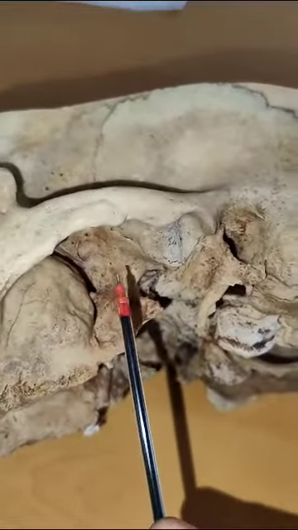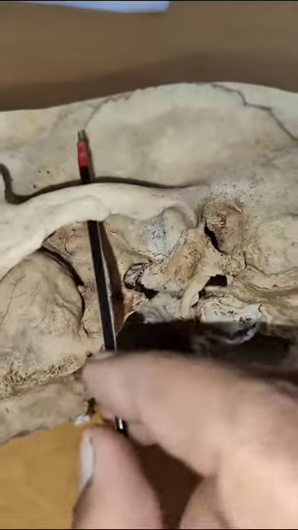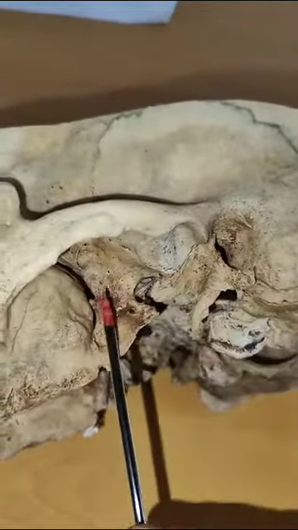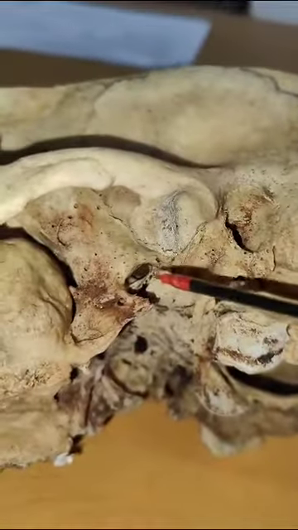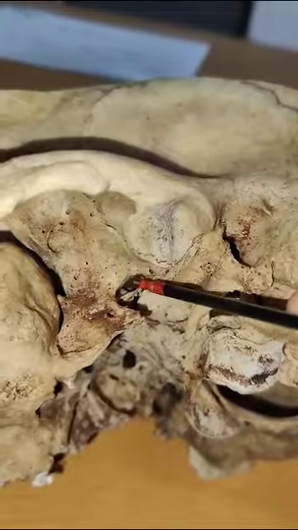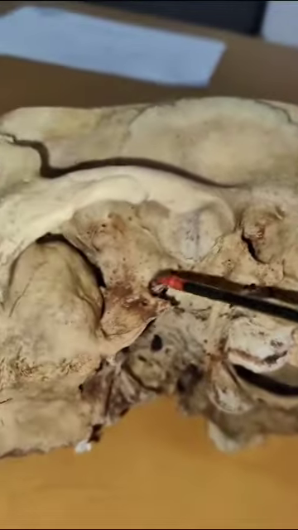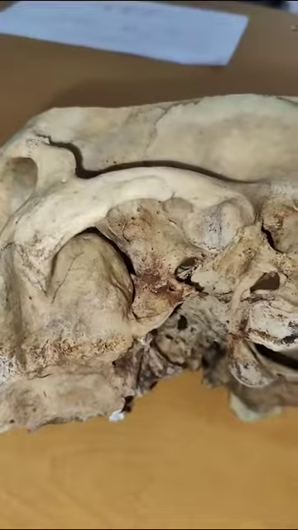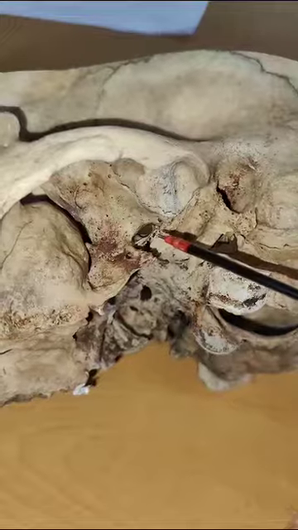Above, through the roof, it communicates. Under the zygomatic arch, the infratemporal fossa communicates with the temporal fossa. And we know that the greater wing of the sphenoid has foramen ovale and foramen spinosum here. So through that, the infratemporal fossa communicates with the middle cranial fossa through these foramina, that is, through the roof.